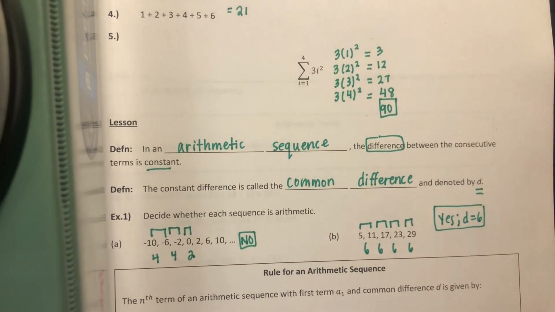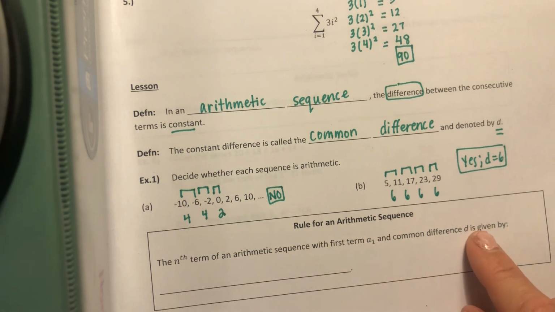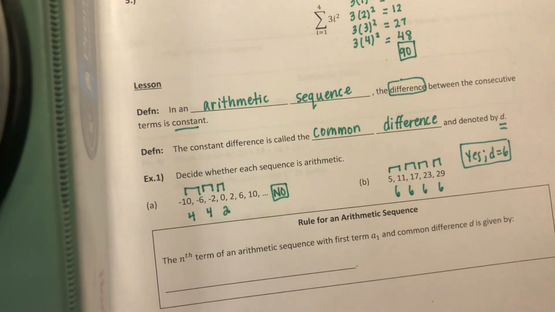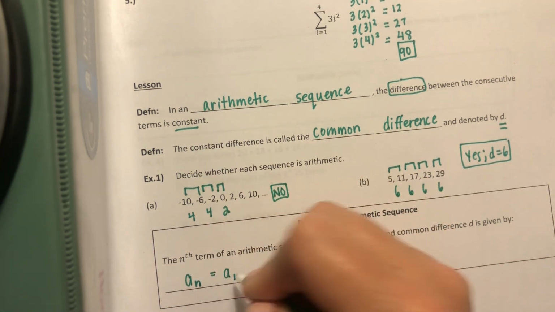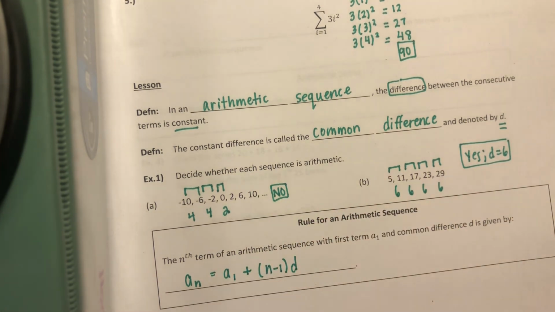So it's going to be really important for these that you can find that common difference right away. So it says the nth term, meaning any number term. Like I could ask you to find the 10th term, the 100th term. These are good if you're trying to predict something, like, okay, what is the 5,000th term going to look like? We're probably not going to do numbers that big, but it's definitely used for that. So the nth term of an arithmetic sequence with the first term a sub 1, and common difference D is given by this. So you can find any number term by taking your first term and adding it to the number of terms minus 1 times your common difference.